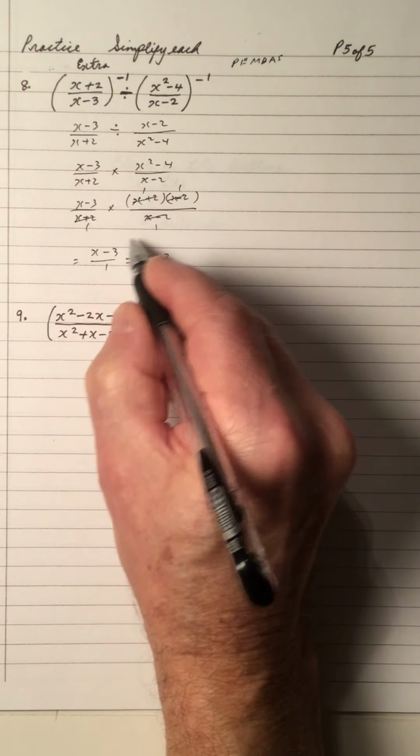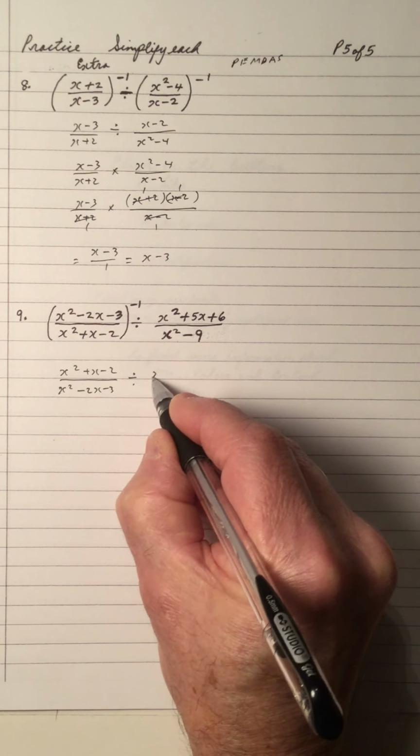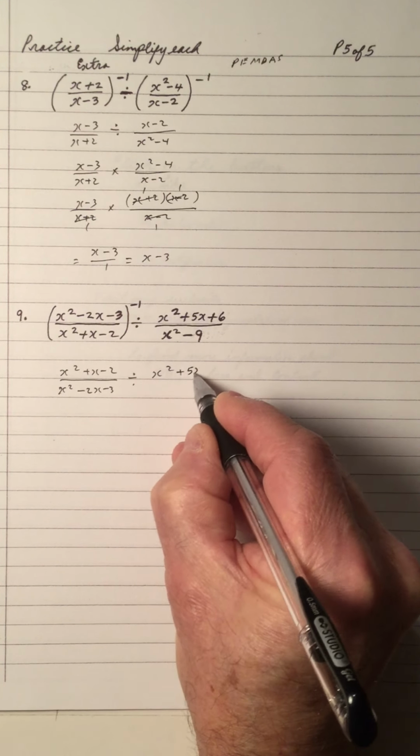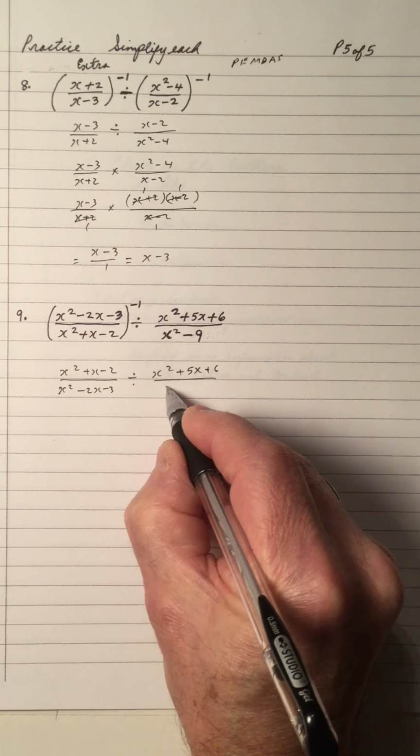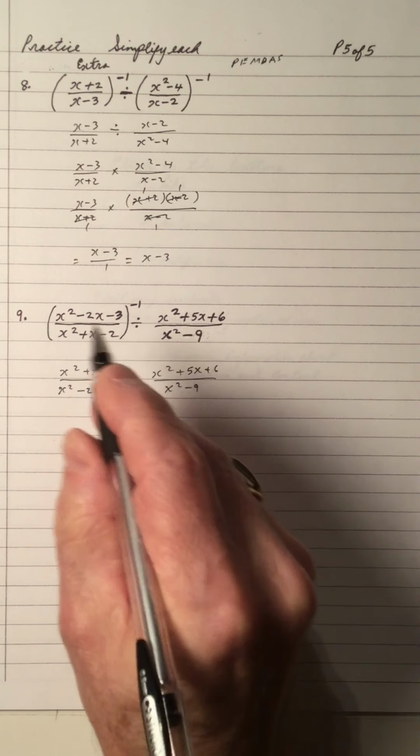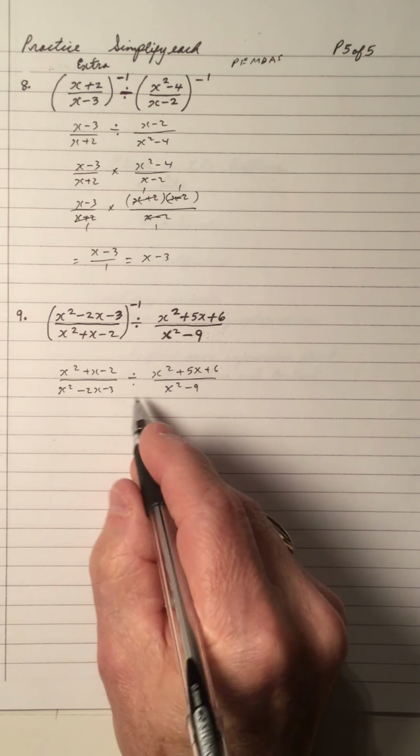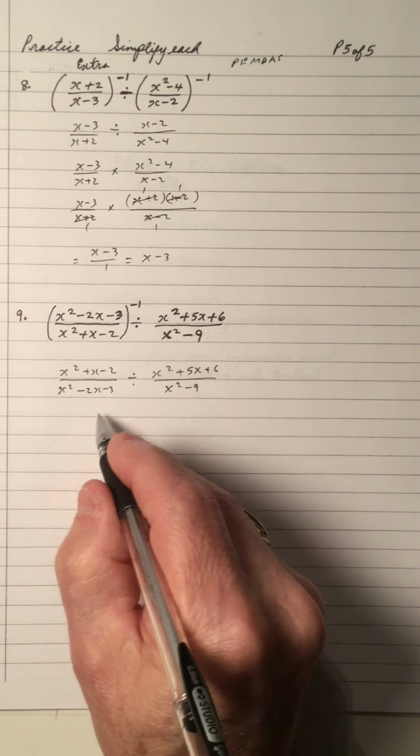And again, PEMDAS, P-E-M-D-A-S, I'll do the negative exponent first. So it's (x^2 + x - 2)/(x^2 - 2x - 3). The negative 1 flips this fraction around. So the negative is gone. Again, notice I only did this first. Now, when you're dividing, you multiply by the reciprocal.